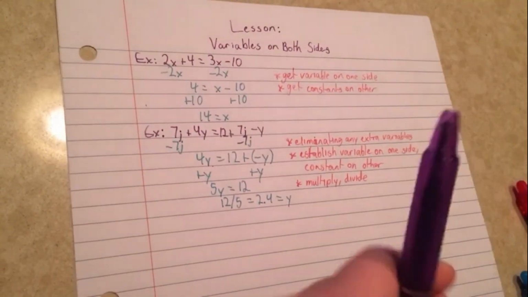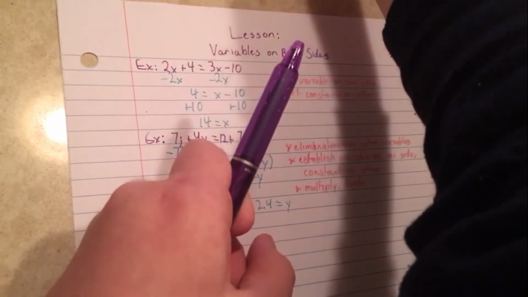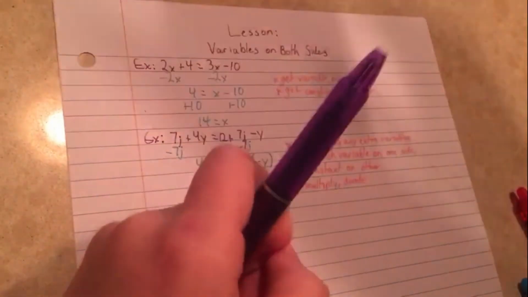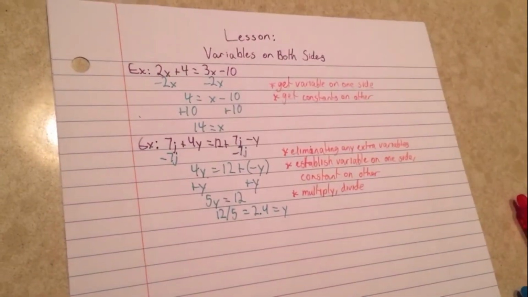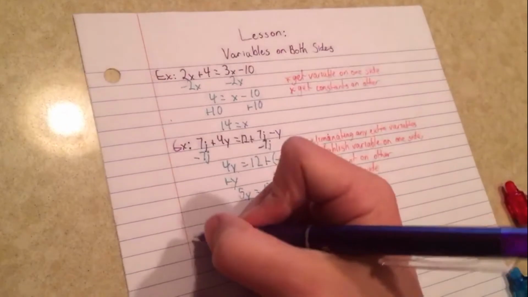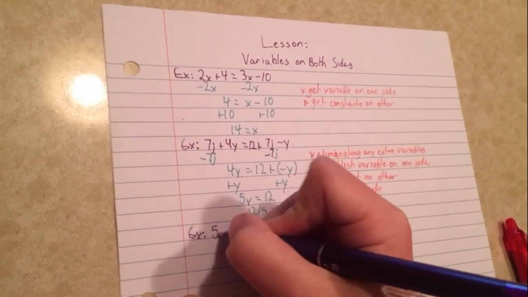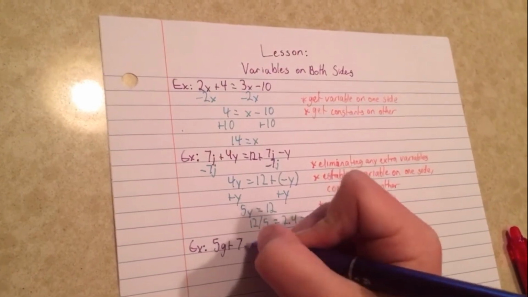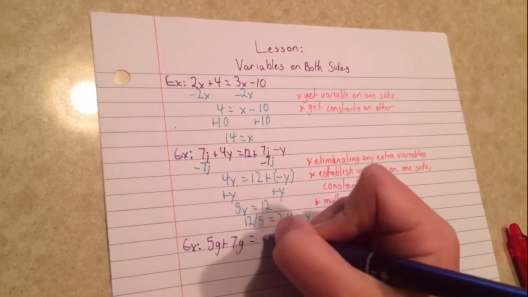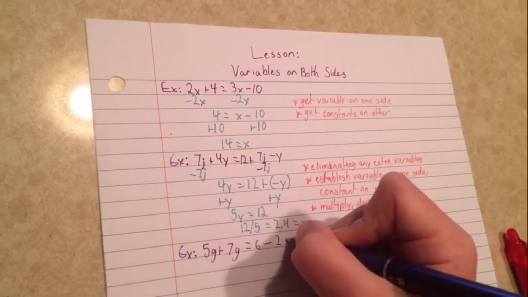And we have one more example, which is 5g plus 7g is equal to 6 minus 2g.